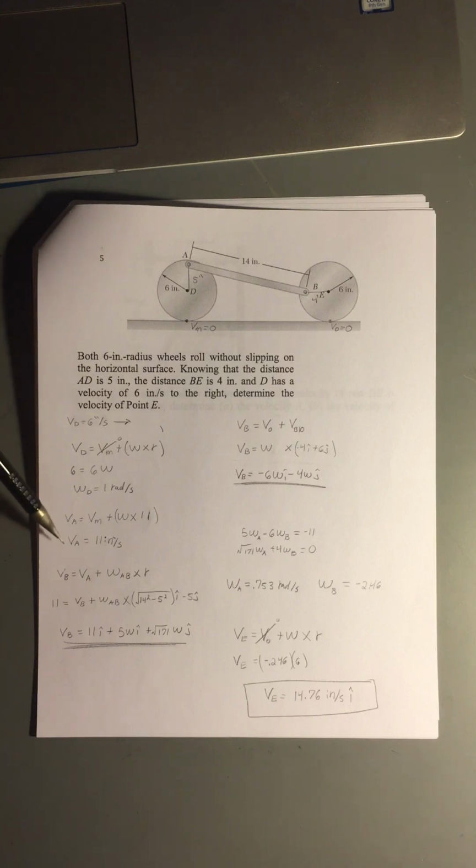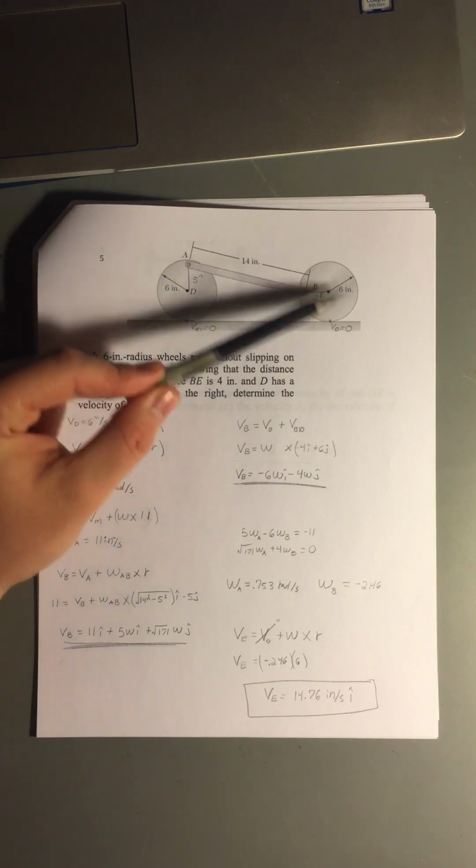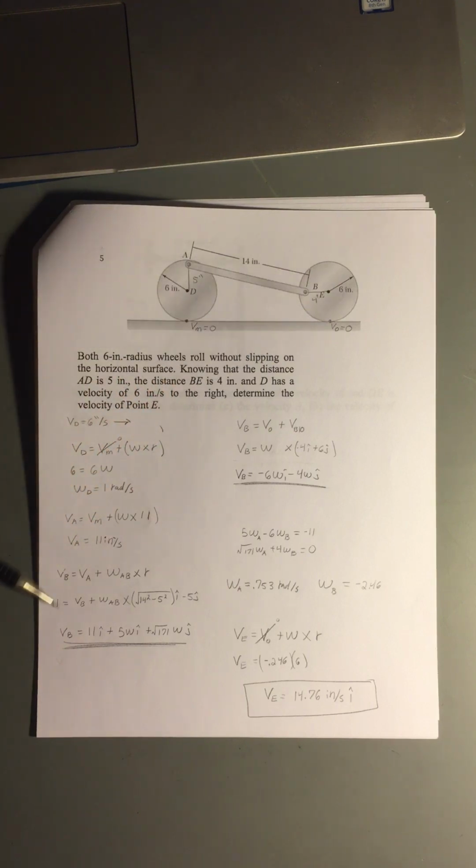After we have the velocity of A, we can use that to try and find the velocity of B to get to the other wheel here. I wrote this equation, the same equation but with two different points.